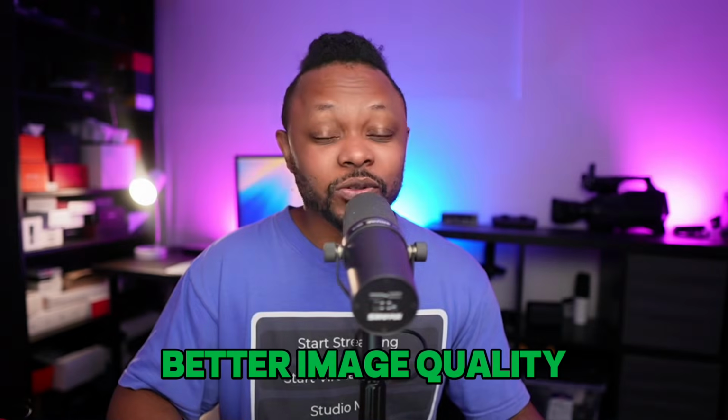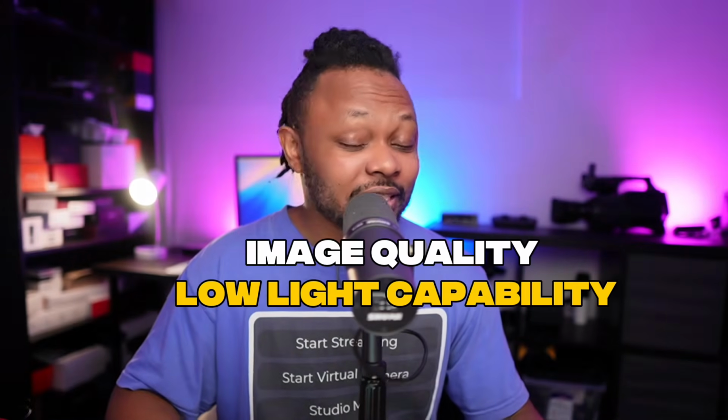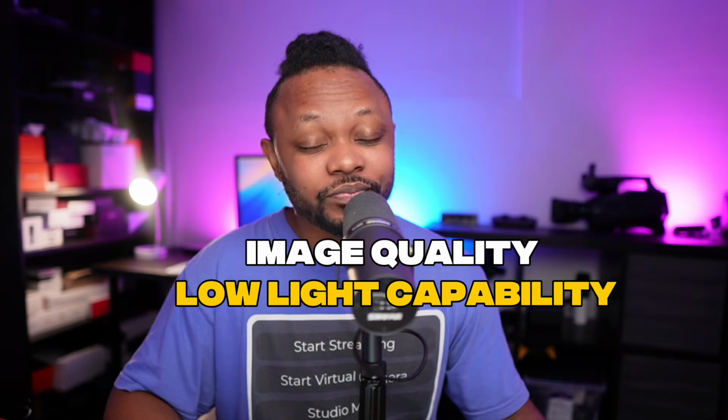It could be better image quality, better blurry background, or better zoom range. Again, depending on what I'm trying to get, that's what is going to determine the type of lens that I'm going to use on it. Overall, because of its bigger sensor size, the image quality is going to be amazing. Low light capability is going to be amazing. Again, there's no tracking and things like that. There's no PTZ stuff. Obviously, you're not going to get that.